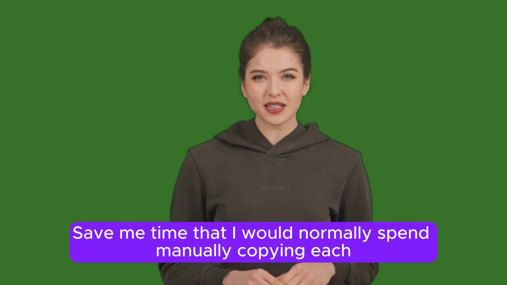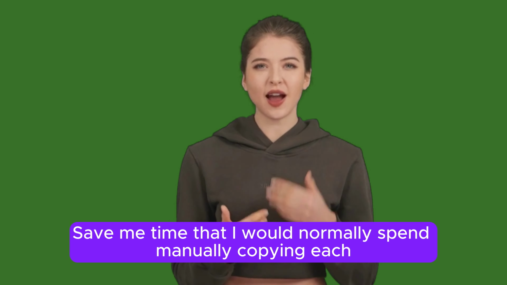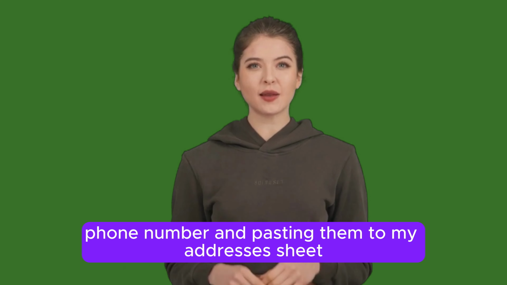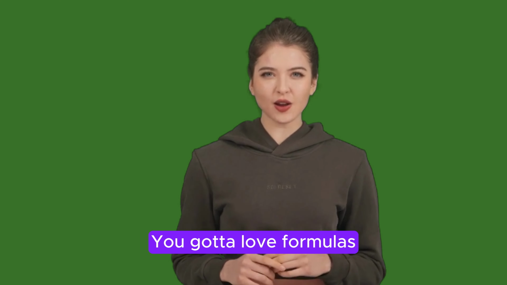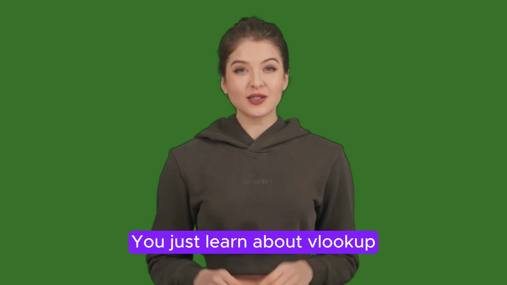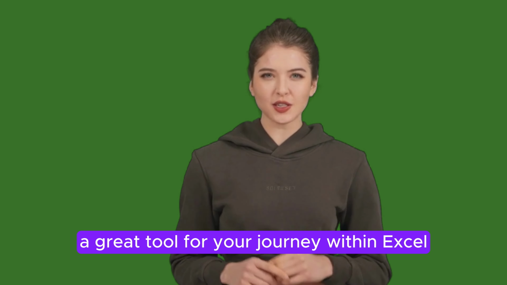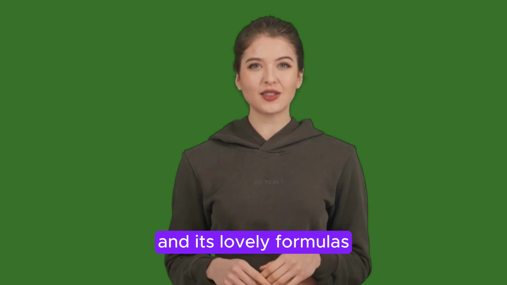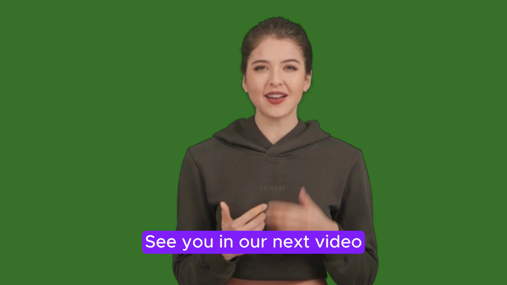VLOOKUP saved me time that I would normally spend manually copying each phone number and pasting them to my addresses sheet. You gotta love formulas. You just learned about VLOOKUP, a great tool for your journey within Excel, and its lovely formulas.